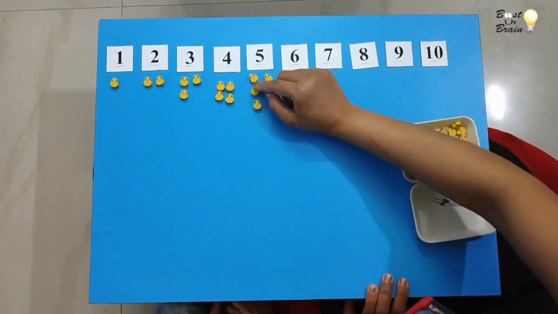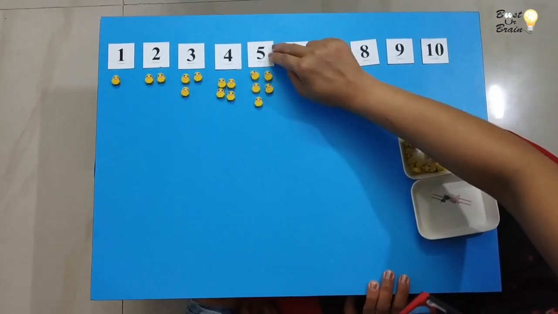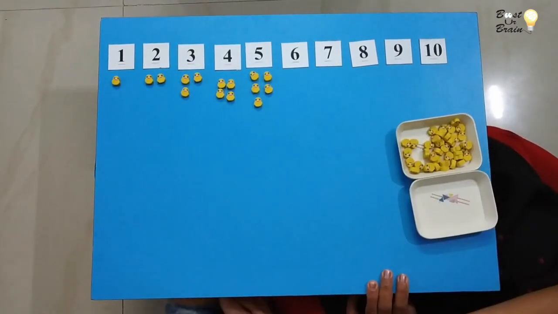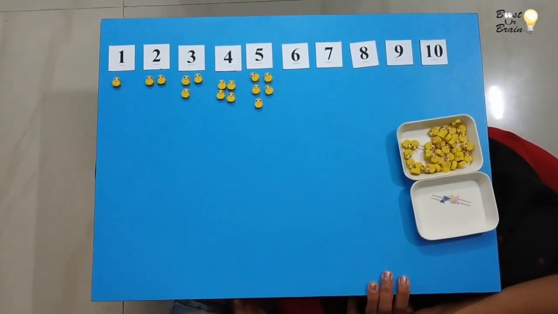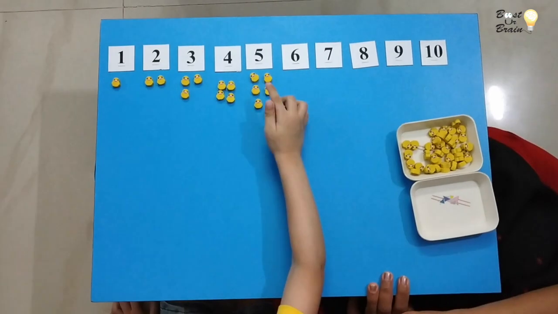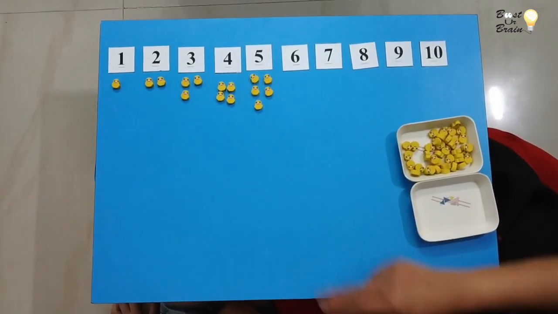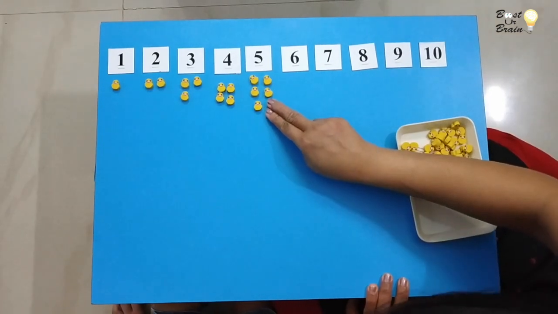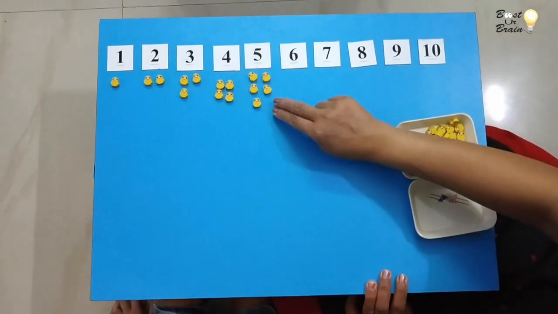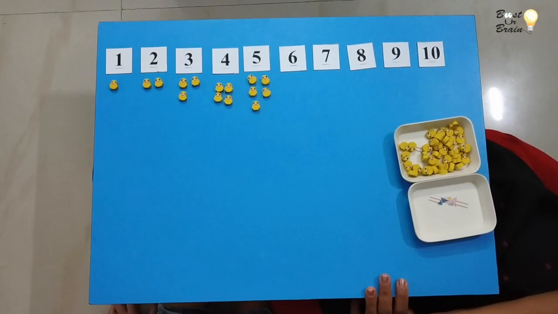Yes, 5. Now, is it an odd number or even number? Odd number. Why, Ayansh? Because it's friend and friend and no friend. Good. Last one does not have a friend. So 5 is an odd number.